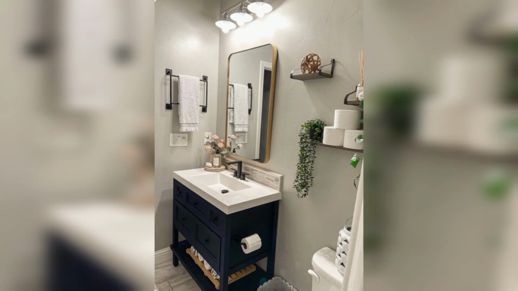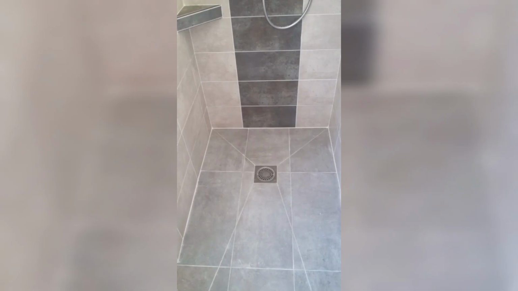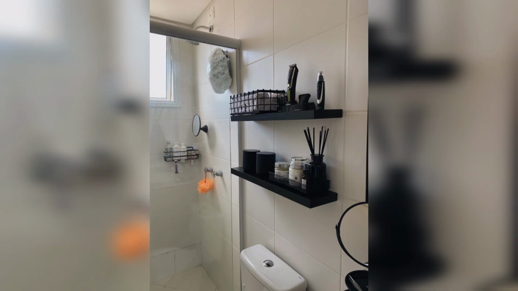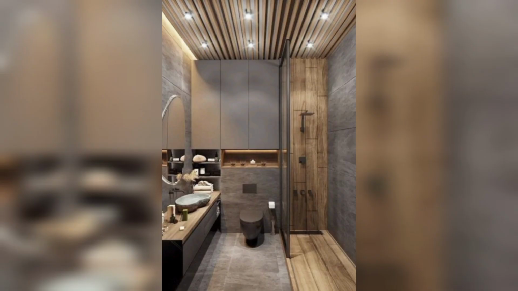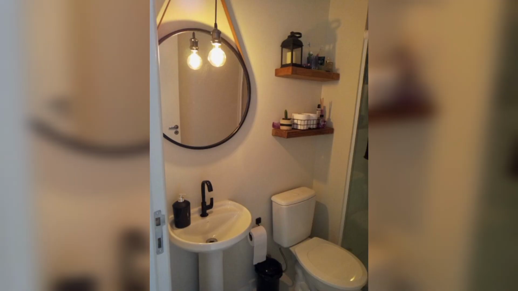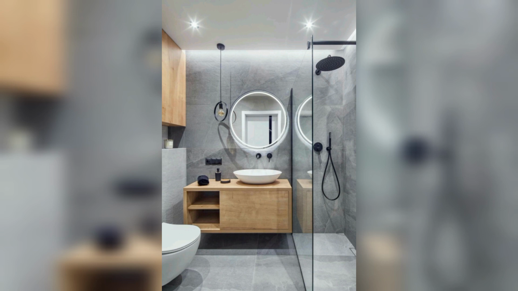Personalization: an accent wall can reflect your personalized style and add character to a smart bathroom, which makes the most of the floor plan and charm.